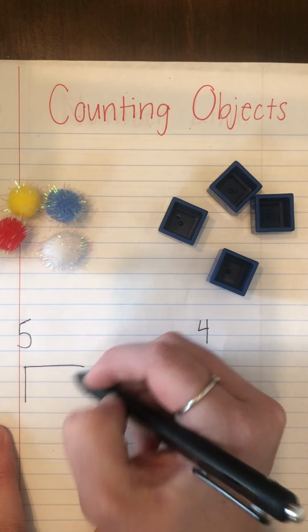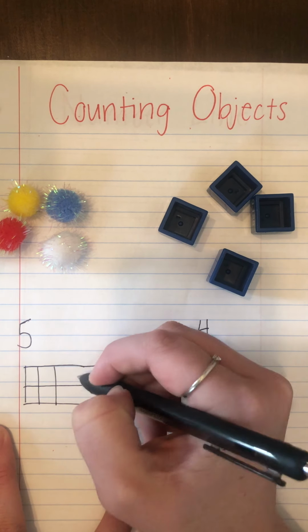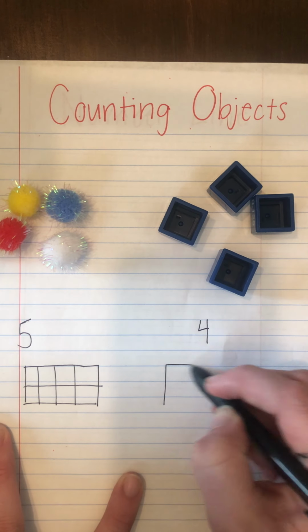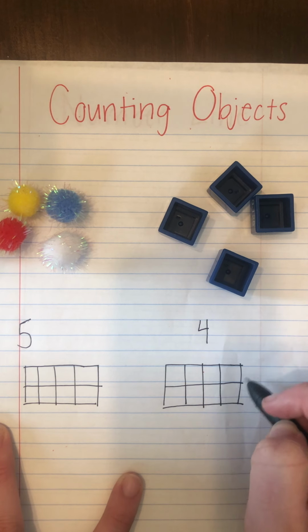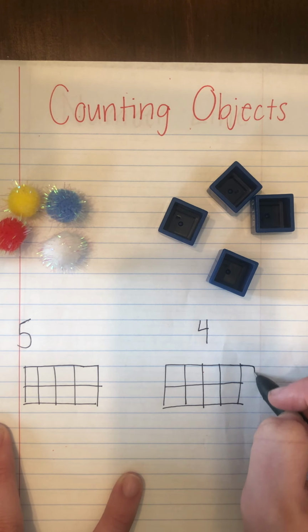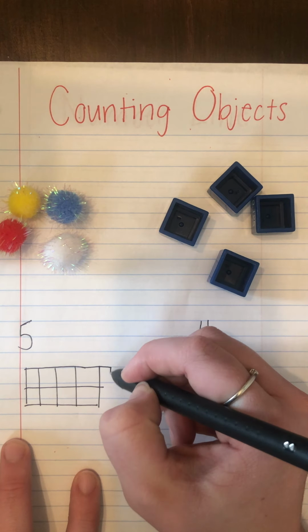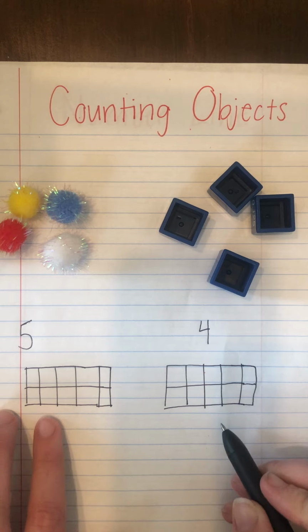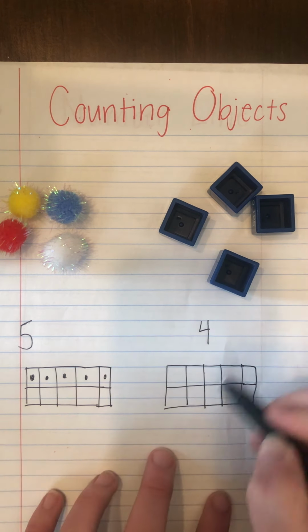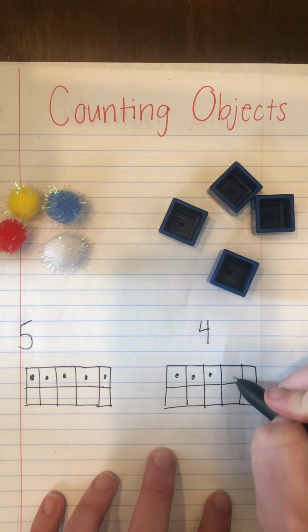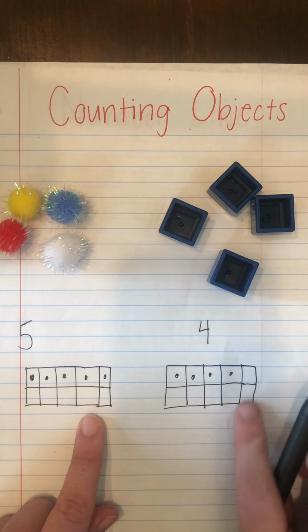You can also use a 10 frame to help you, because this is an organized way of looking at the numbers. I need one more over here too. Okay, so I can circle 1, 2, 3, 4, 5, and this one only had 4. 1, 2, 3, 4. Now I can visually see that this set has more than this set.